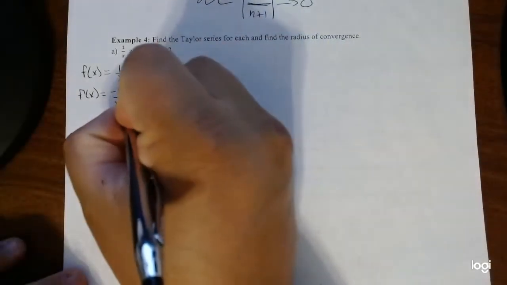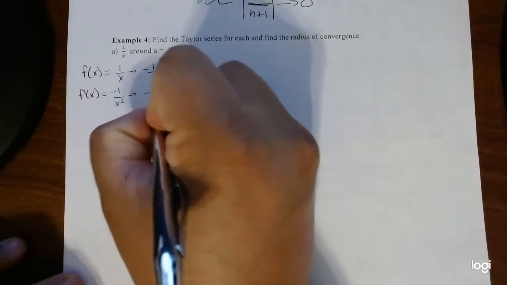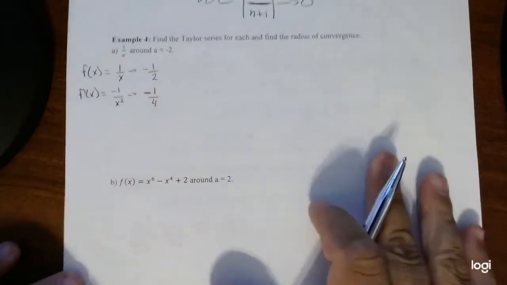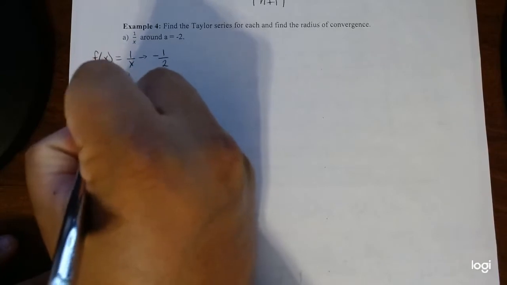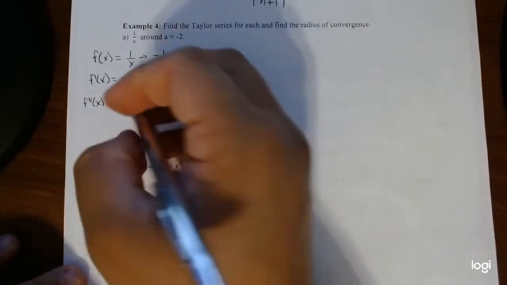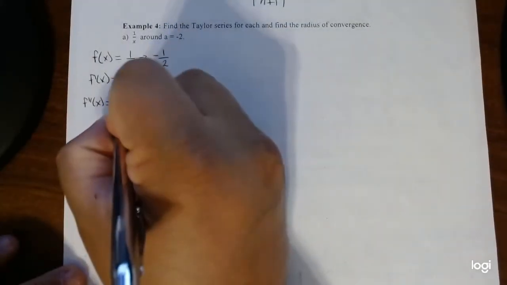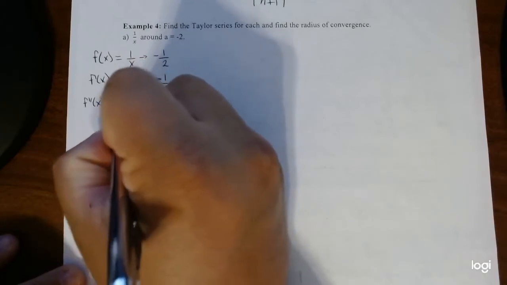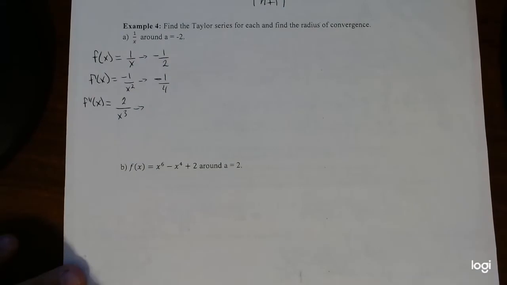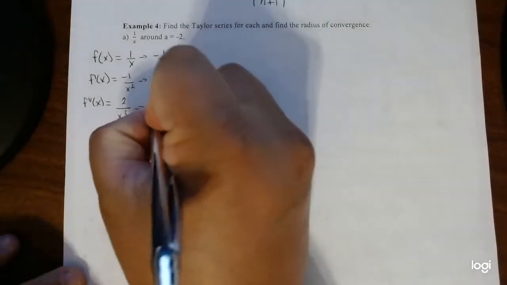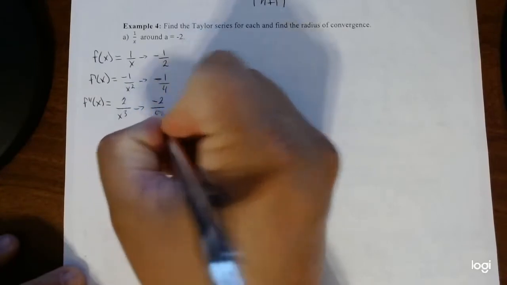Plug in -2, and that gives us -1/4. Taking the second derivative of this gives you +2 over x to the third, and then plug in -2 into here, and that should give you -2 over 8.